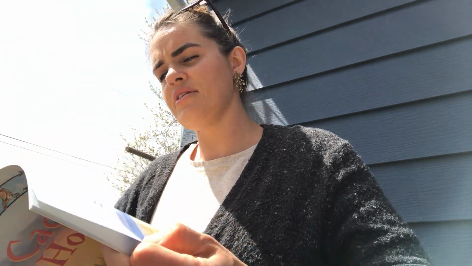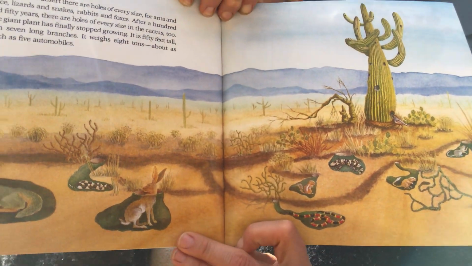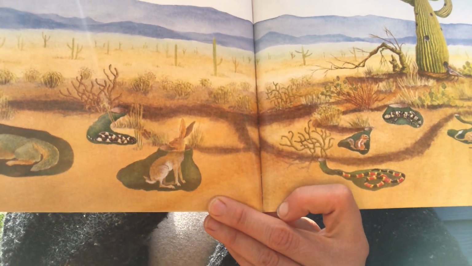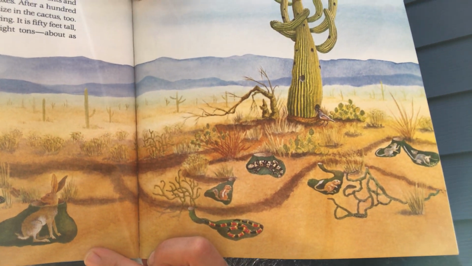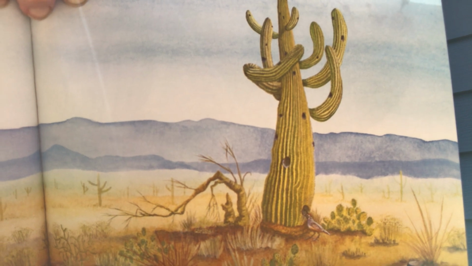All around the desert, there are holes of every size for ants and mice, lizards and snakes, rabbits and foxes. After 150 years, there are holes of every size in the cactus, too. The giant plant has finally stopped growing. It is 50 feet tall with 7 long branches. It weighs 8 tons, about as much as 5 cars. See all of the different spots in the desert. There's our Saguaro Hotel.